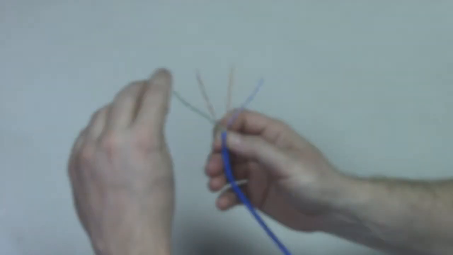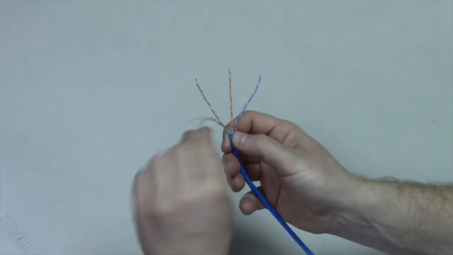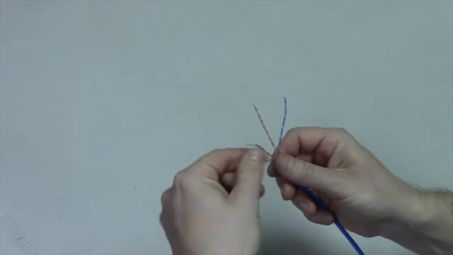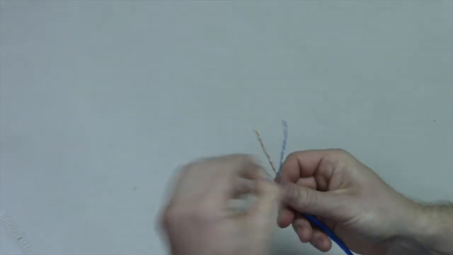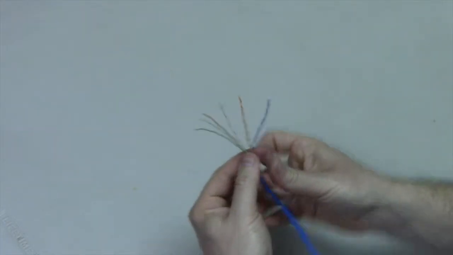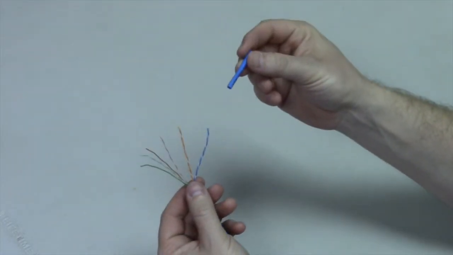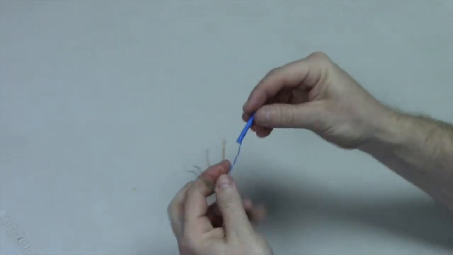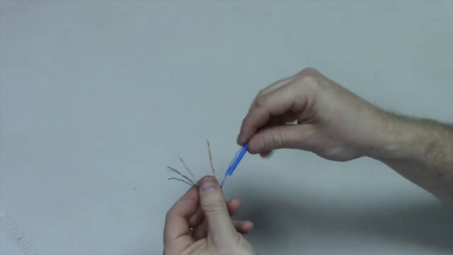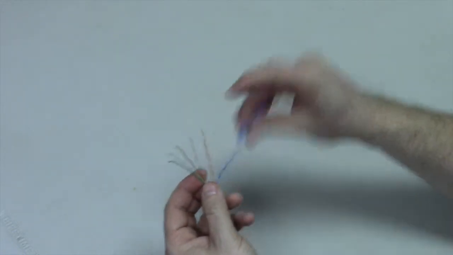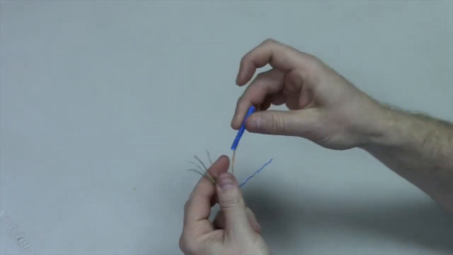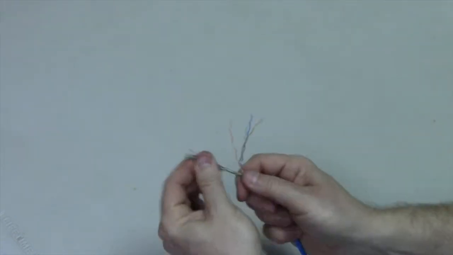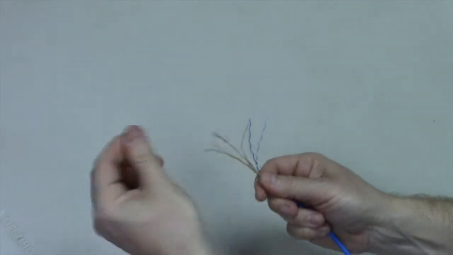You can just untwist the wire pairs by hand, or you can use the sheathing you cut off earlier, insert the edge of it between the twisted pairs, and twist down to unwind the wires. Once they are all untwisted, straighten them out as much as you can.